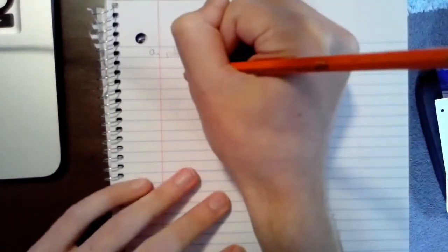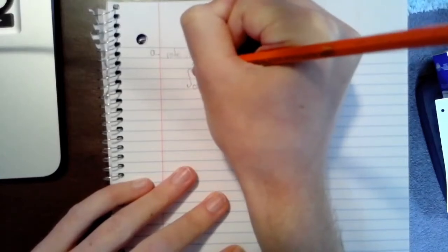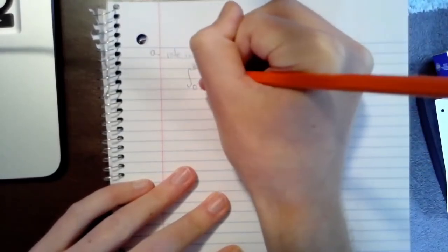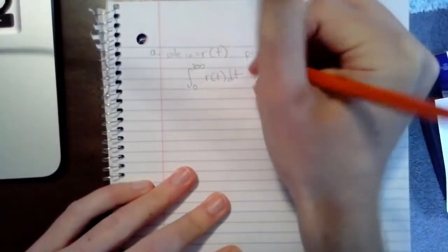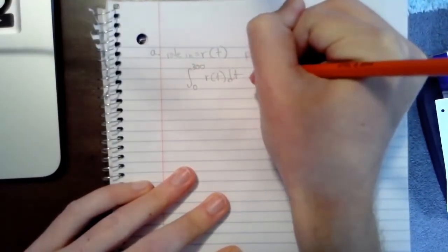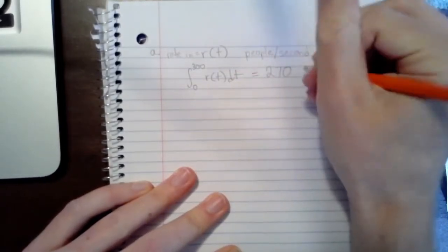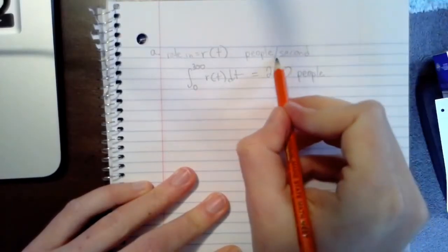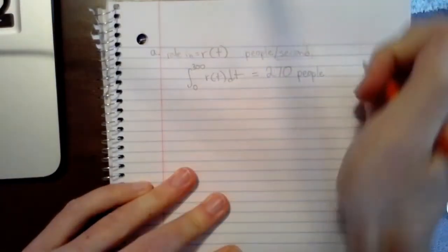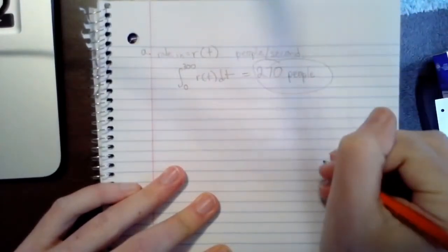So we'll say integral from 0 to 300 of r of t dt. And we can do that right on the calculator, and we're going to get just about 270 people. Notice this is no longer as it relates to time. So that's going to be our answer for part A.